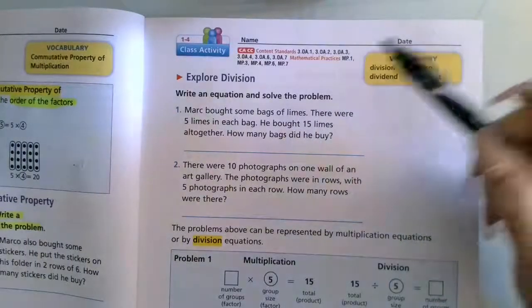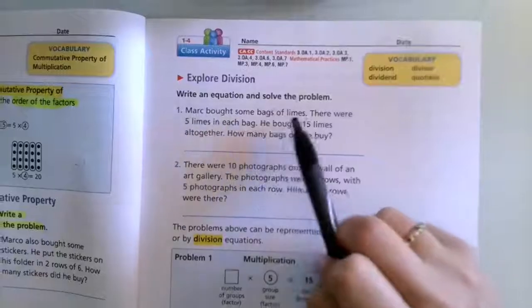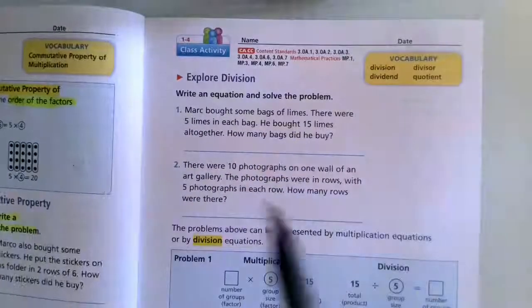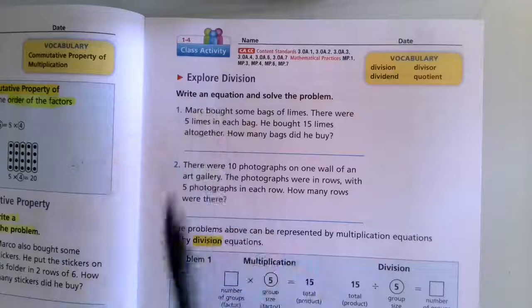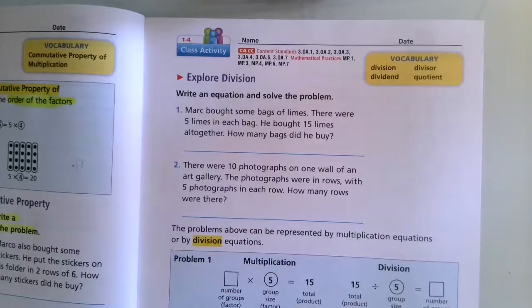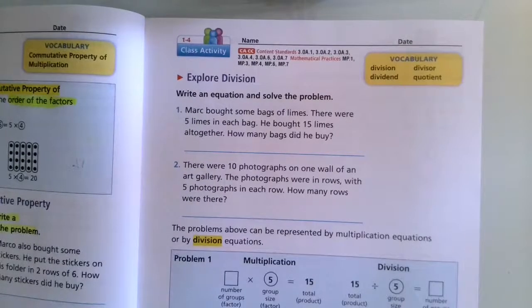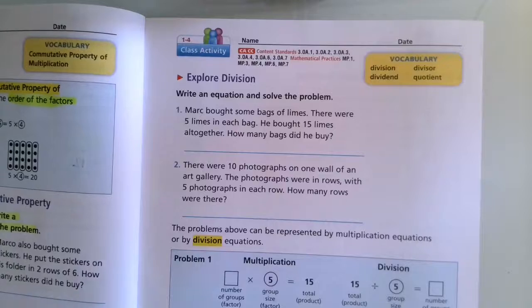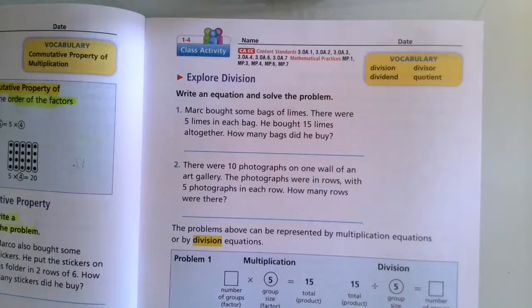Okay. Explore division. Write an equation and solve the problem. So again, we're going to be talking about this in class today. Mark bought some bags of limes. There were 5 limes in each bag. He bought 15 limes all together. How many bags did he buy? All right.